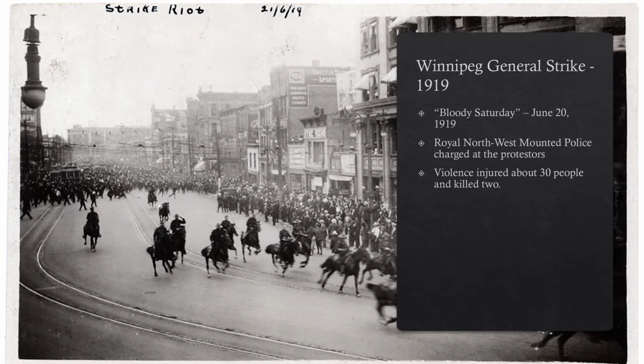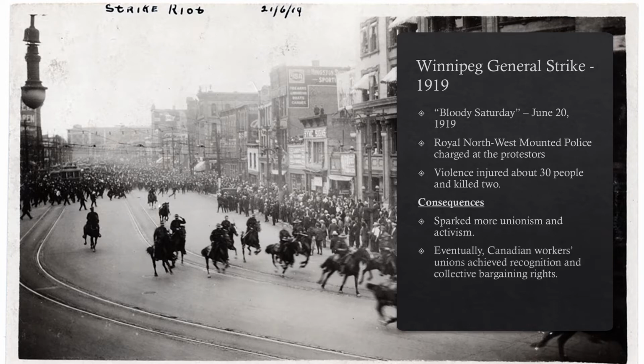So eventually the strike petered out, but the consequences of the strike can still be felt in many respects today because it built the momentum towards the modern labor movement. It sparked more unionism and activism across the country. We saw sister strikes happening all over the place, and eventually Canadian worker unions did achieve recognition and collective bargaining rights, largely because of events like the Winnipeg General Strike.